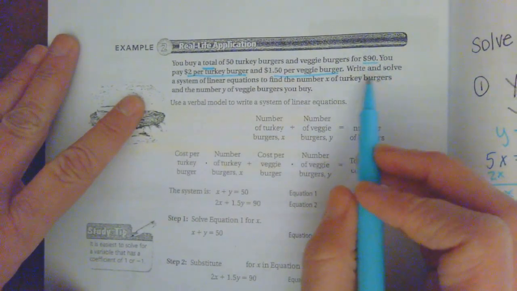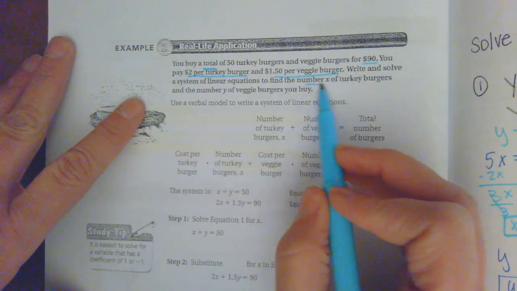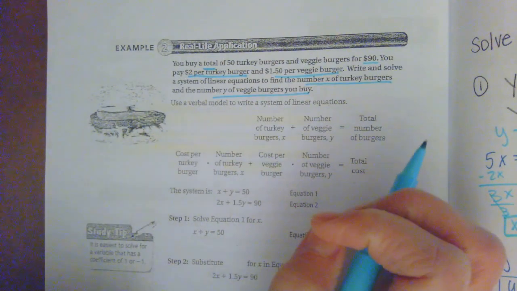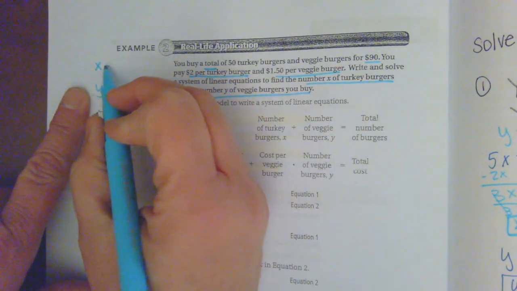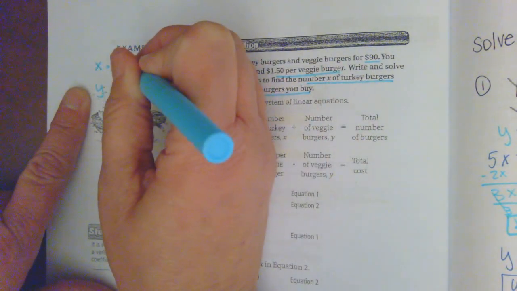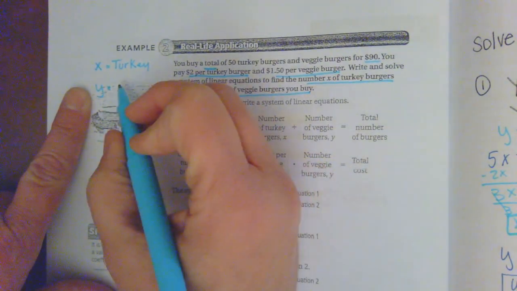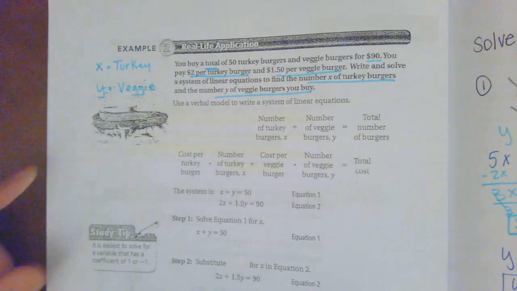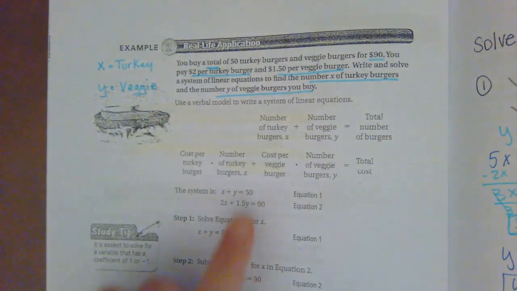Okay. So write and solve a system of linear equations to find the number X of turkey burgers and the number Y of veggie burgers that you buy. So first of all, define your variables. X equals turkey burgers, gobble gobble, and Y equals veggie burgers. So always define your variables. That's going to help you. So then try to use your verbal models.